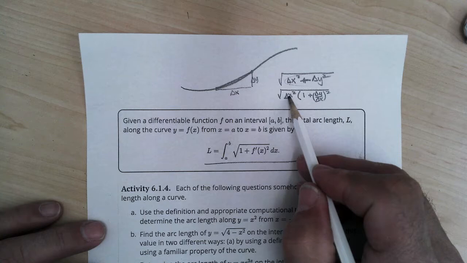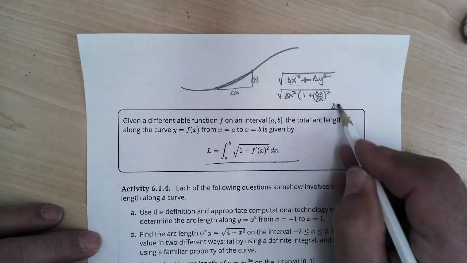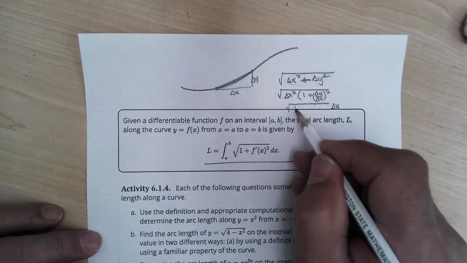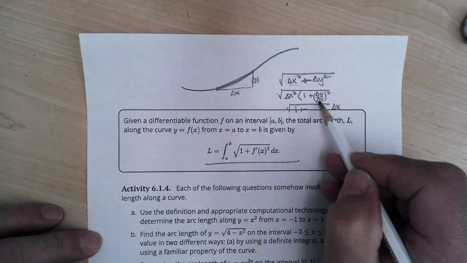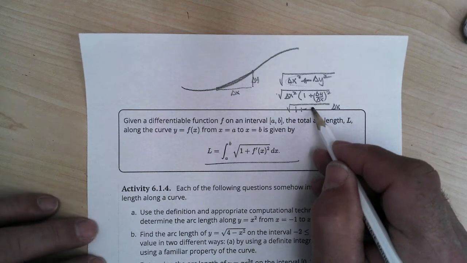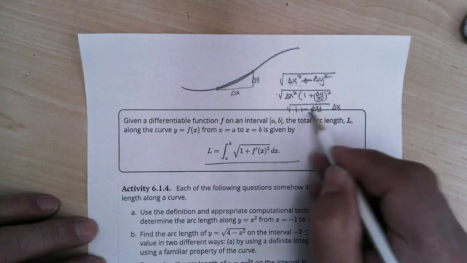And I can take the delta x out of the square root, so it'd be delta x on the outside. And inside I'd have 1 plus delta y over delta x, which is the slope, which is the derivative, squared.